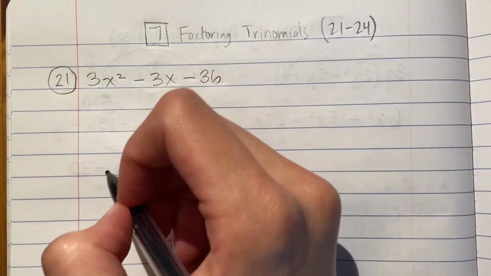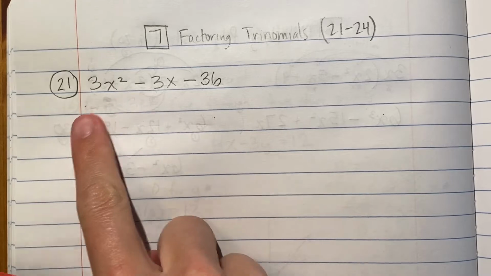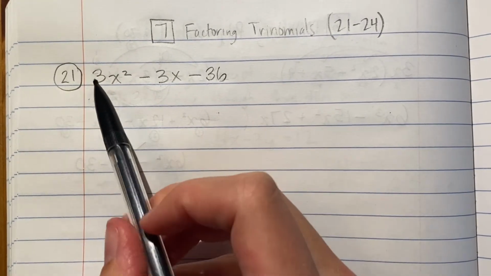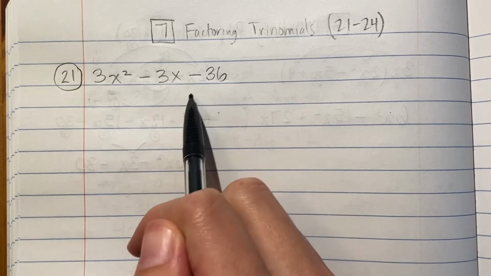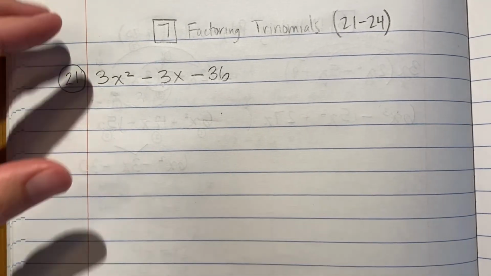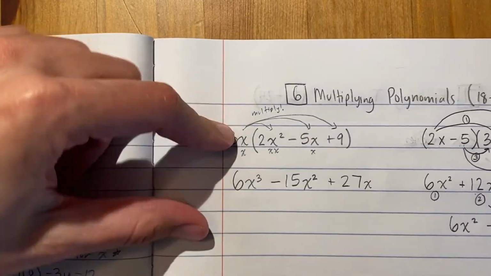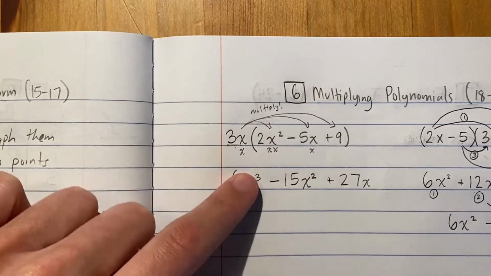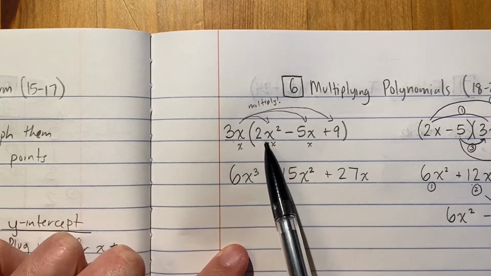Factoring is one of our harder topics, okay? So let's go through this step by step, and I'll remind you of some of the things that we learned about factoring. The first thing I notice here, remember that factoring is the opposite of multiplying, okay? So here, for example, I was multiplying. So what I'm about to do is do the opposite.